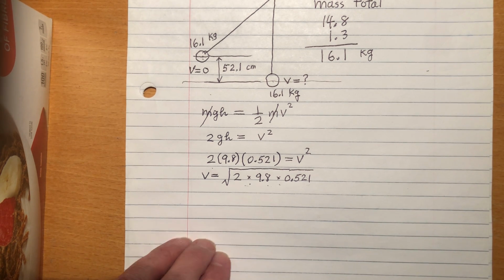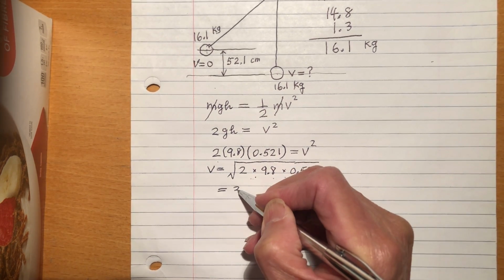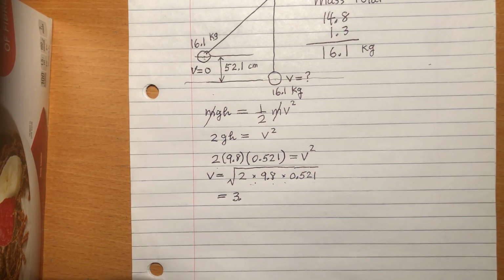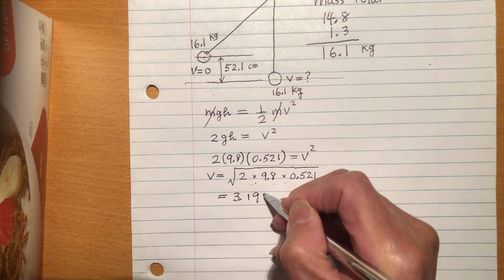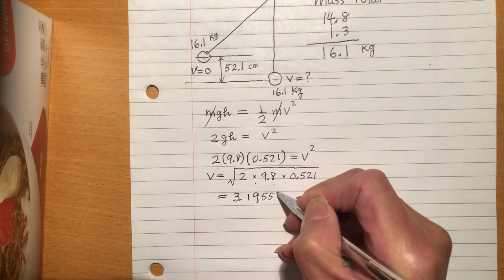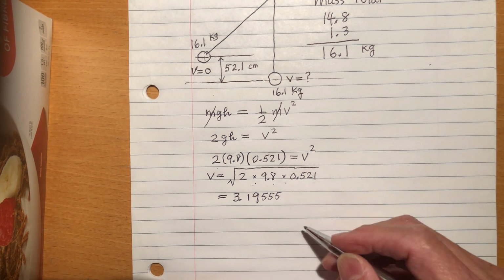So what is the answer? I did that, and I have it worked out. The calculator is so powerful, it gives you so many decimal points.